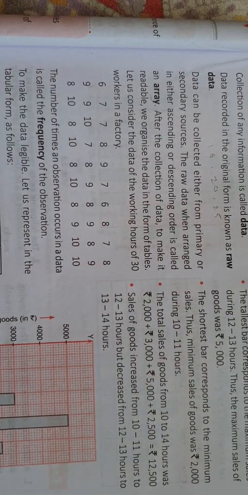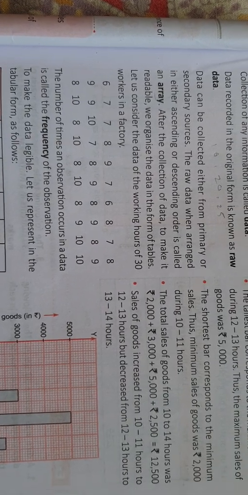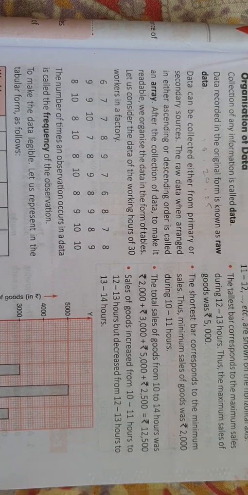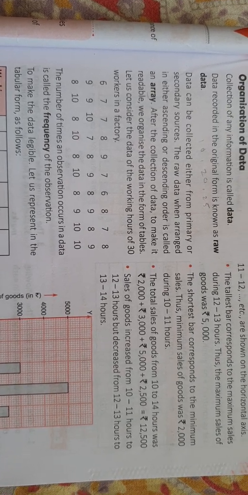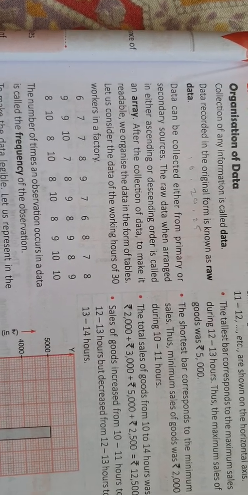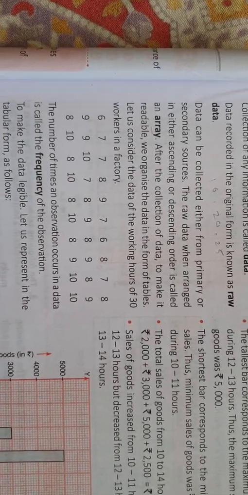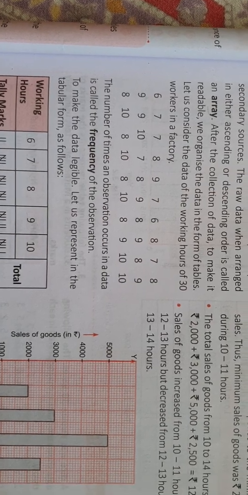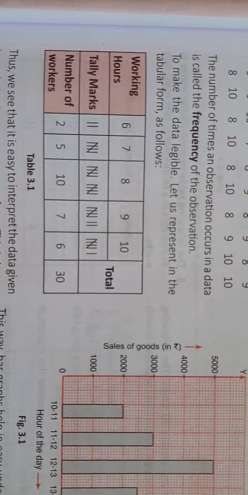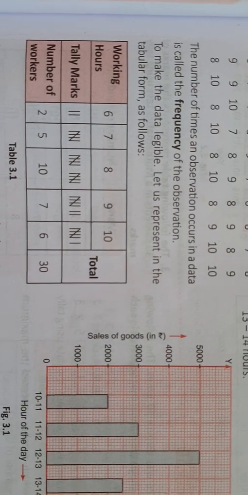Okay, now when we get the frequency, we can make a frequency distribution table. It is one way to represent data in a table. So what is the frequency distribution table? When we represent the data in the form of a table, for example this table, that is known as a frequency distribution table.